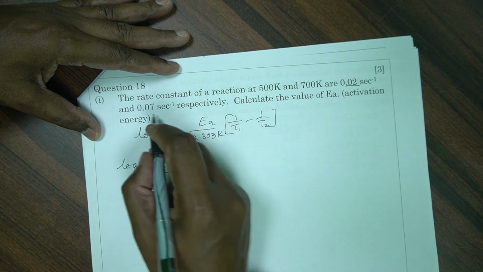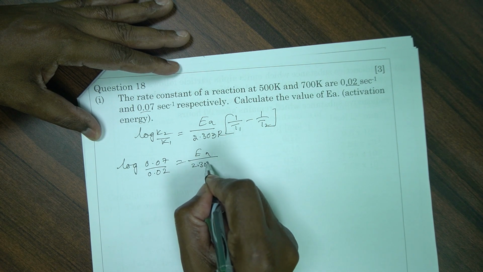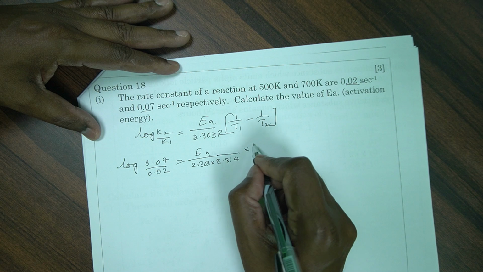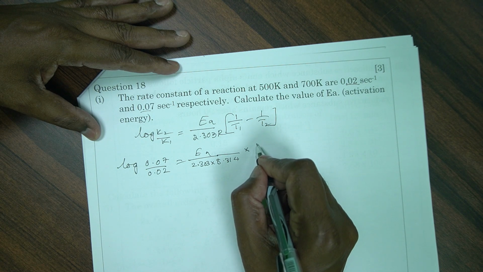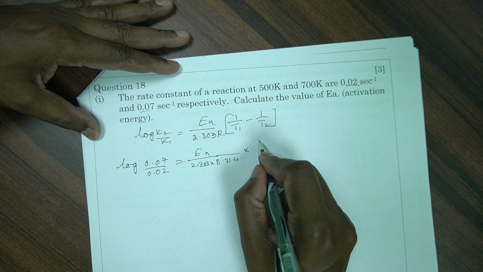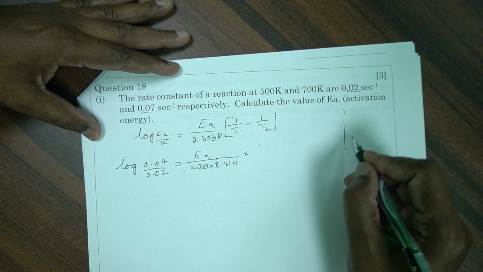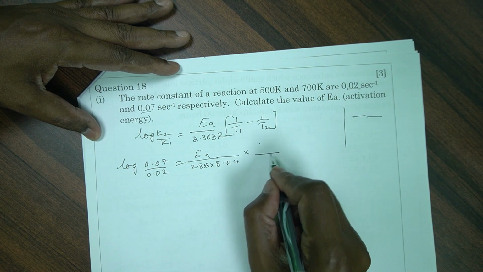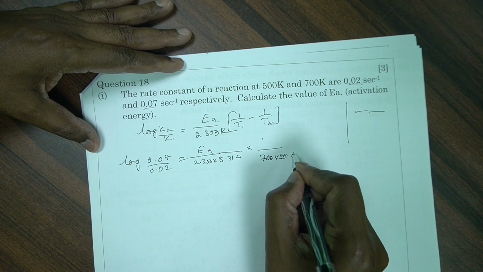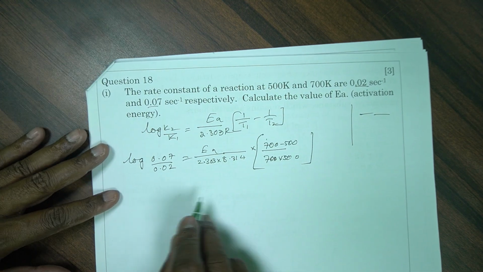It's equal to Ea upon 2.303 into 8.314, that is the value of R, into 1 upon T1, 500, and so we can solve it separately. Then we can take the LCM. It will come to be 700 into 500 and 700 minus 500. So this will come.